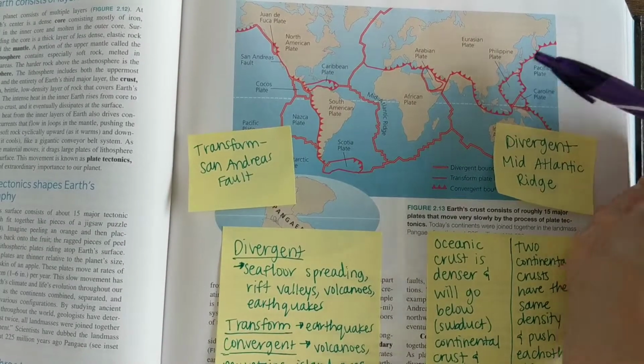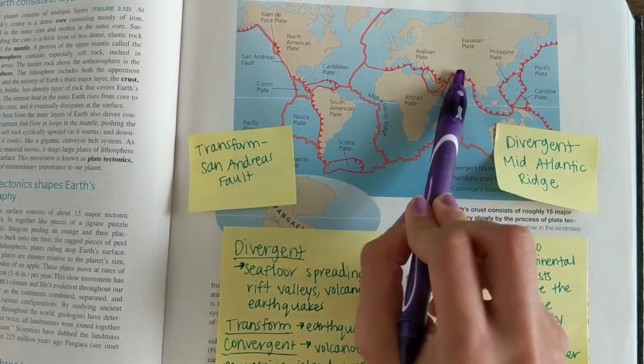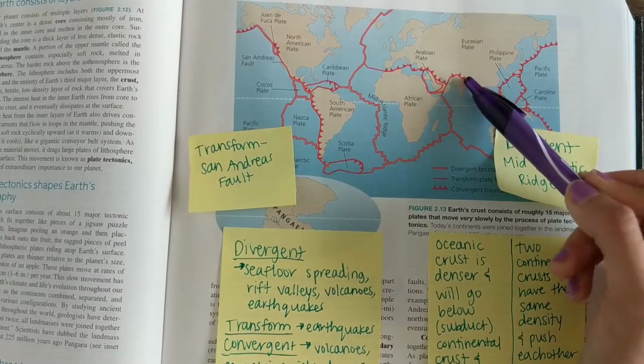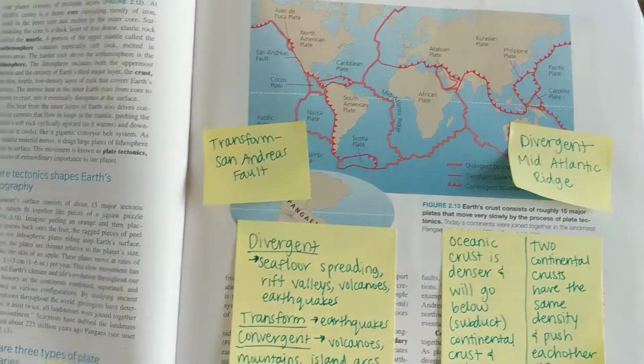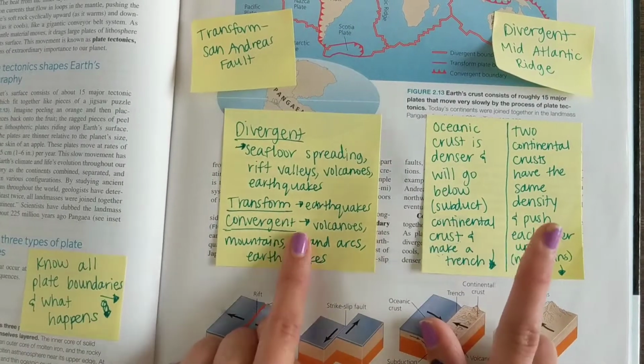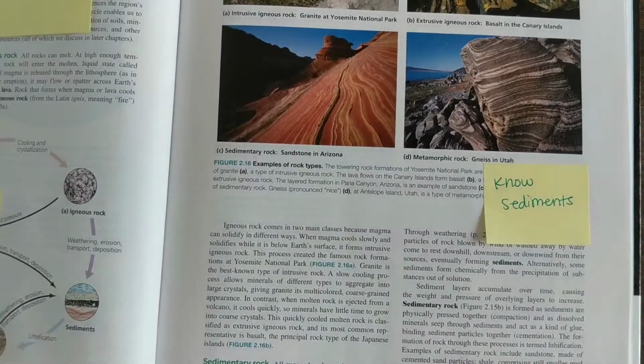That's how those volcanoes formed, because of subduction. And then the Himalayan mountains here are also convergent, but it's continental, so it forms those large mountains. And all the information I just told you is right here in these two sticky notes. So read these to see what they're all about.